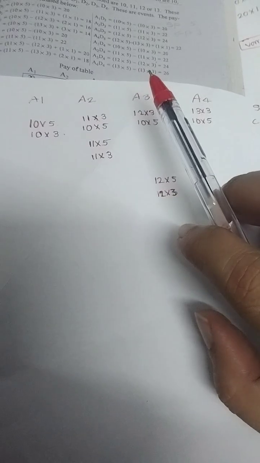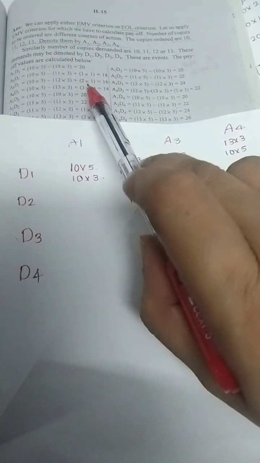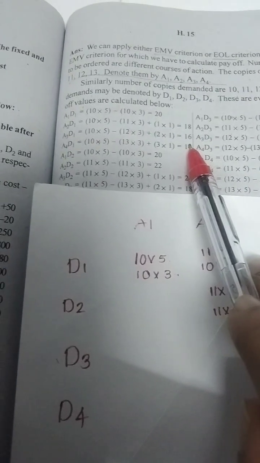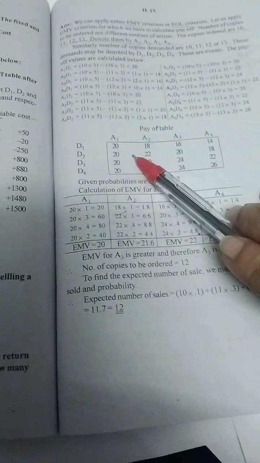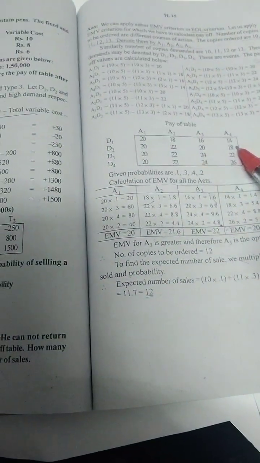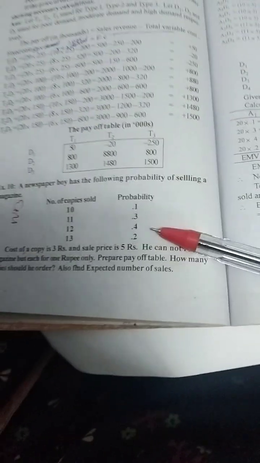The difference is 2. 2 copies can be sold at rupees 1, that is equal to 2. Then 14 plus 2 equal to 16. In this way we can solve all of these, prepare the payoff table and fill in the figures. And probabilities are given in the question.